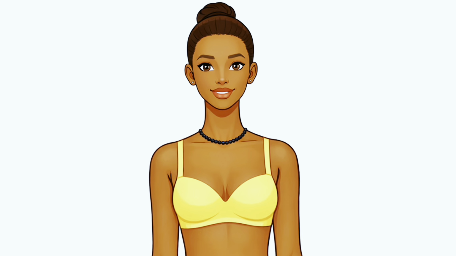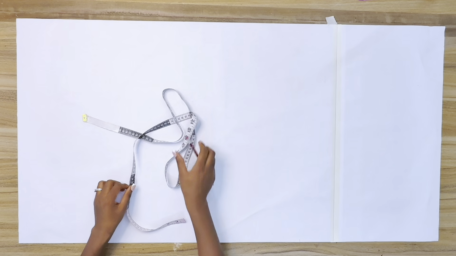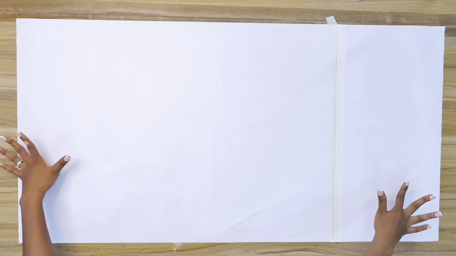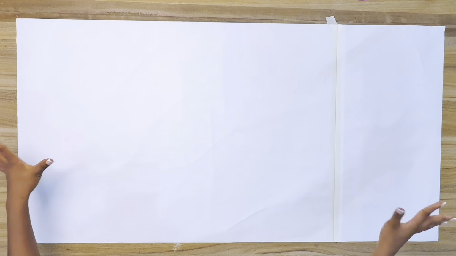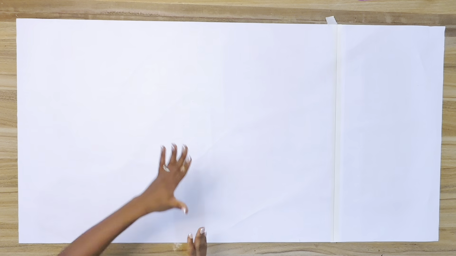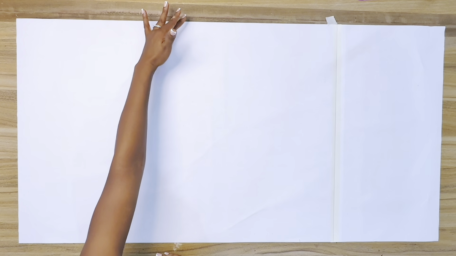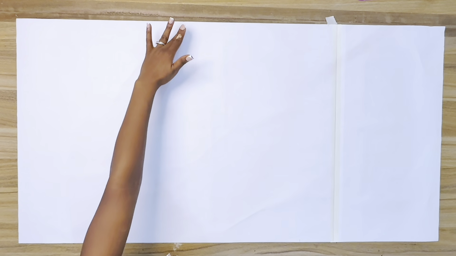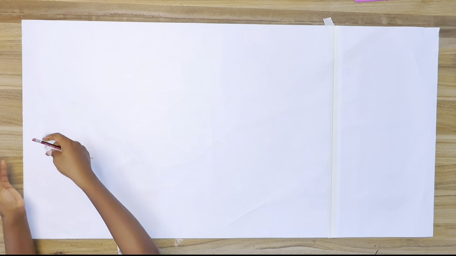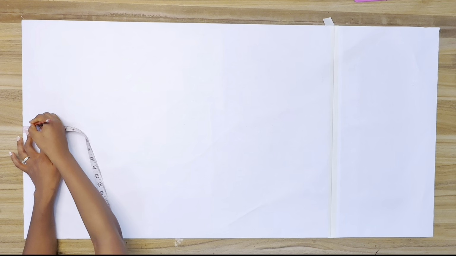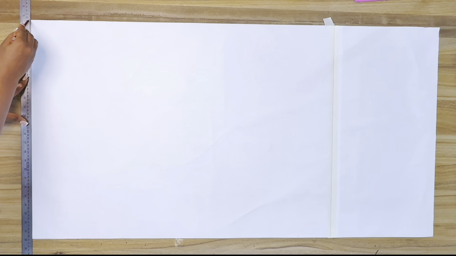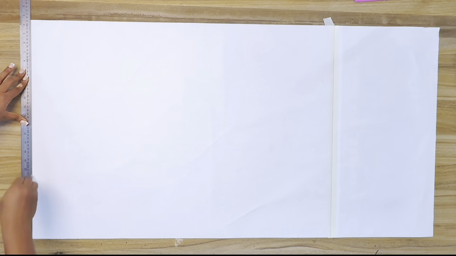Alright lovelies, let's begin. Before we begin the draft, make sure your pattern paper is long enough to accommodate the full length of your dress, and it's also wide enough to accommodate the front and the back pattern with some extra ease, okay? From the top edge of your pattern paper, come down 1 inch and square across a horizontal line. This line is the top line.